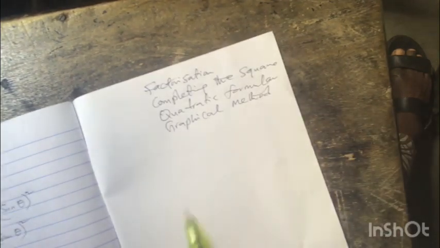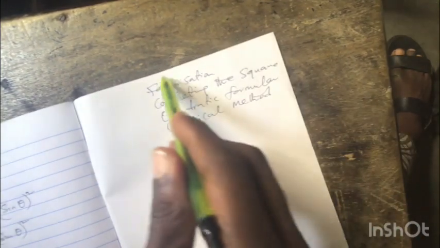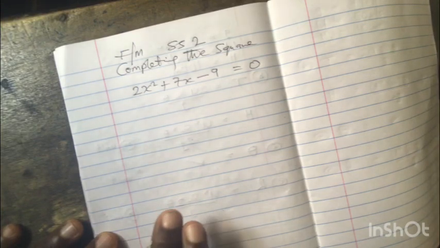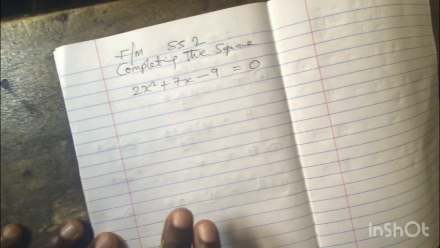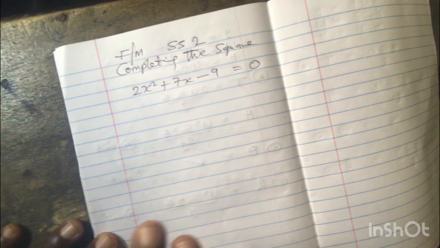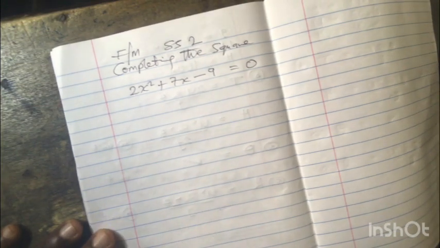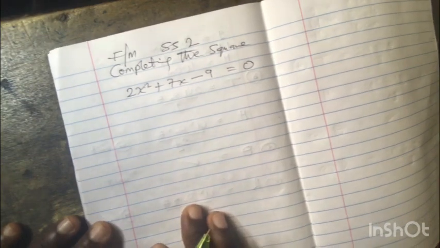So at our level, O level, we need to know these methods of solving quadratic equations. In our holiday project, we are required to solve the equation using completing the square method. So you listen, we go through the steps together.